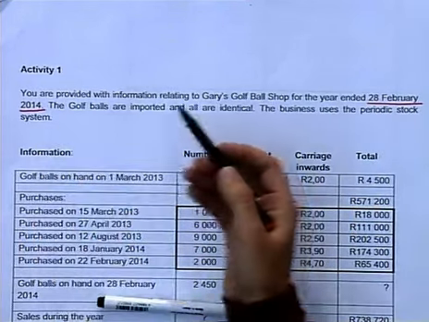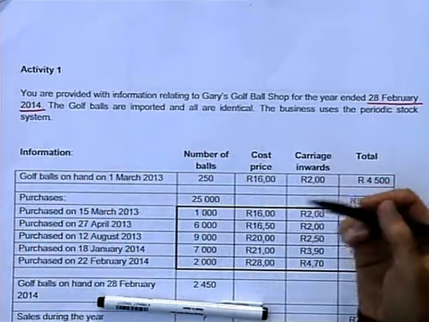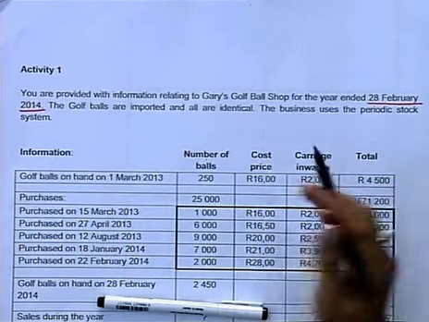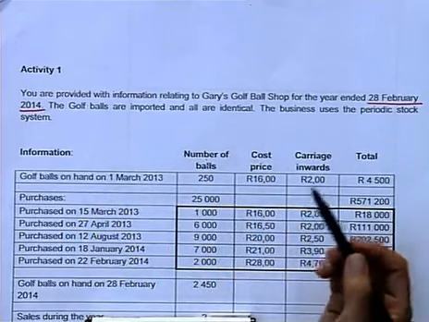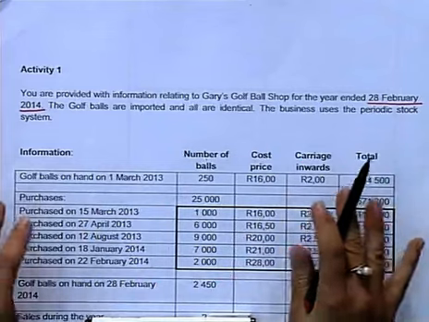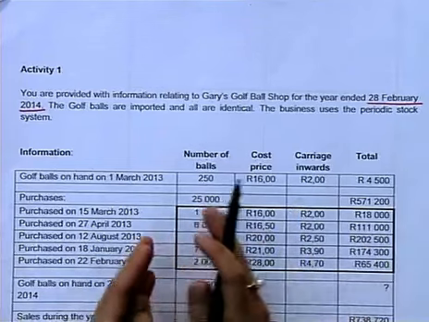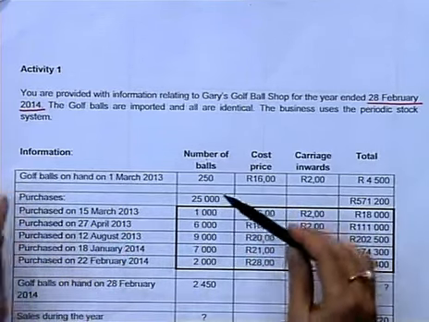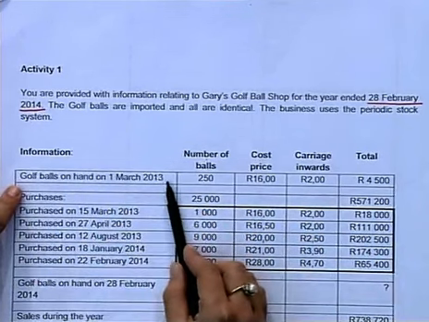Okay, because it's an identical product, it's probably easy to count. They can actually weigh the golf balls to count it. So that's the information provided to you. Then they say, now, always, when you get something like this, make sure that you understand what is said to you. Number 1, we have my golf balls on hand at the beginning of the year.